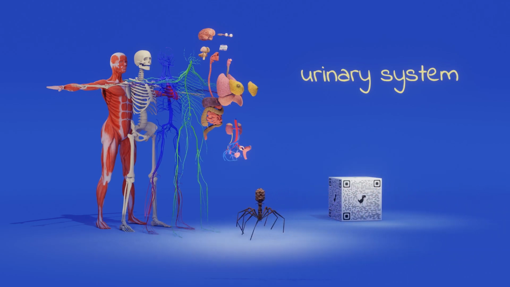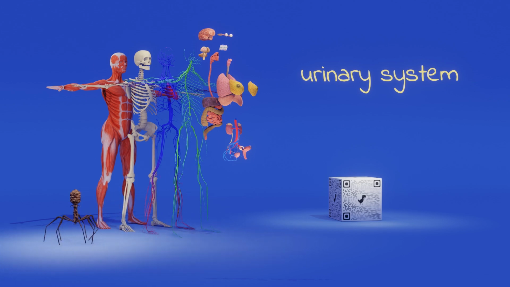We're going to talk about the urinary system, the anatomy and physiology of the urinary tract. With the anatomy of the urinary system, we will discuss the structure of the organs. With physiology, about the function of the organs.